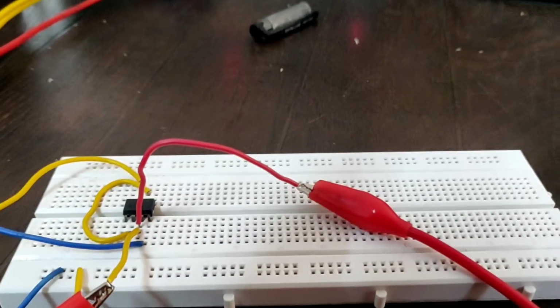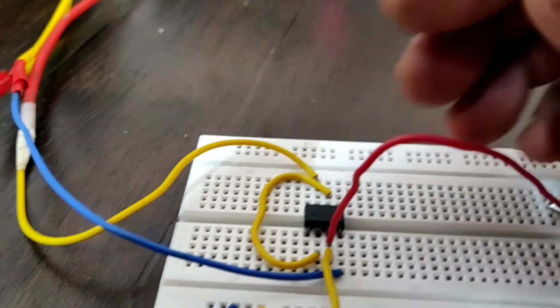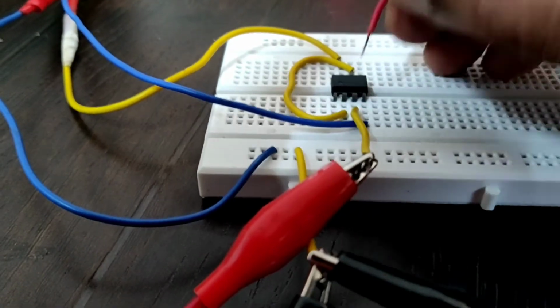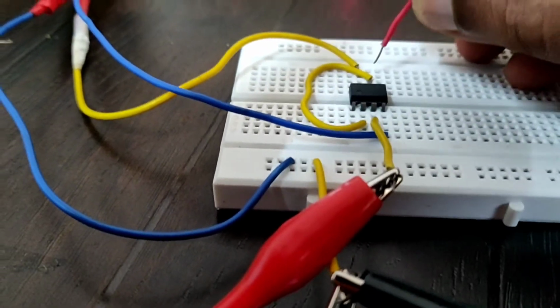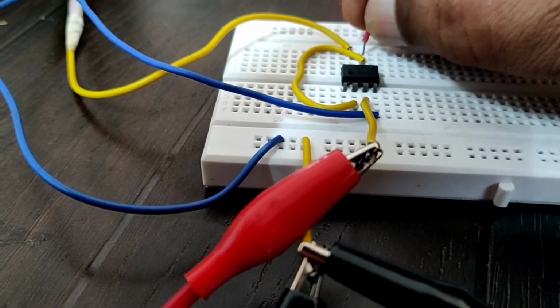So now you are going to connect. The input is okay. We adjusted according to our circuit requirements. Now we have to see the output. So the output is at the pin number 6. So I am going to shift this to pin number 6 here, and I have to get the same 1 volt peak to peak.